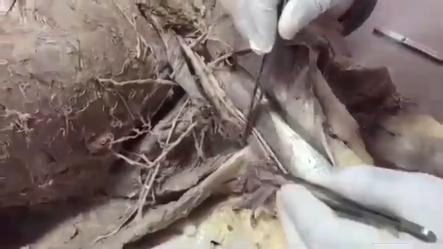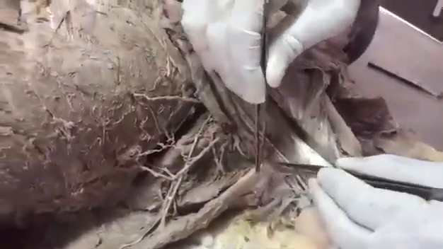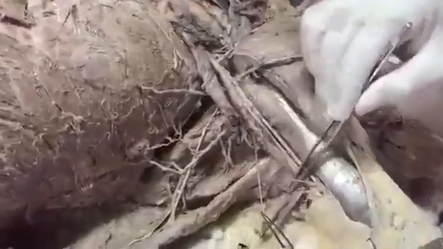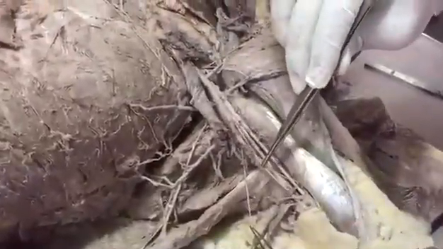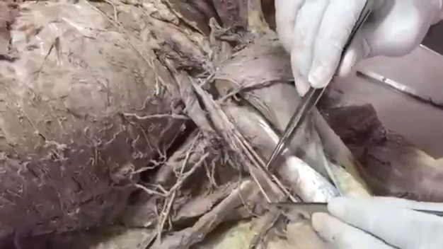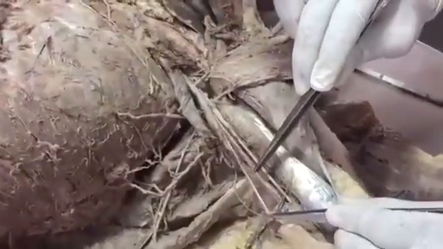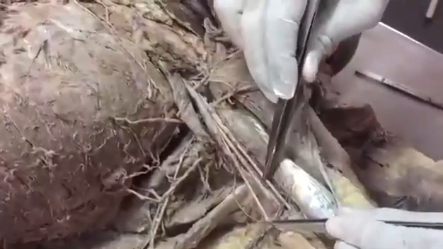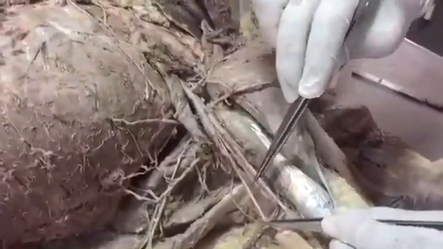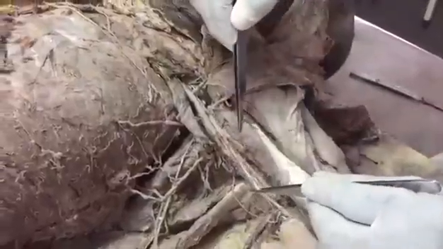The first one is the medial cutaneous nerve of arm, this one the medial cutaneous nerve of forearm, this one the ulnar nerve, and this one the median nerve.